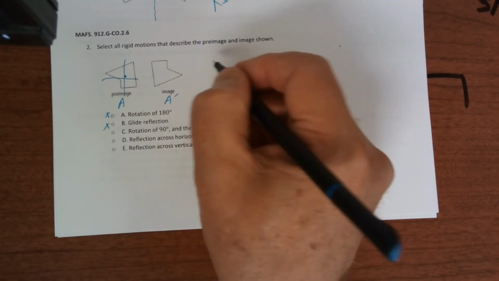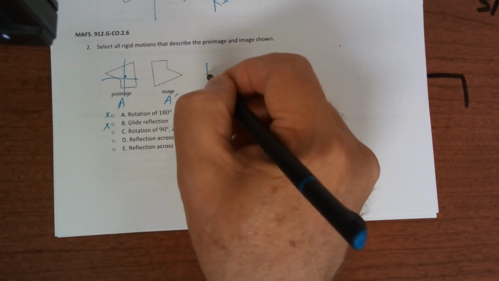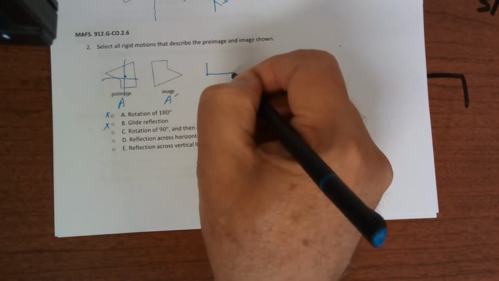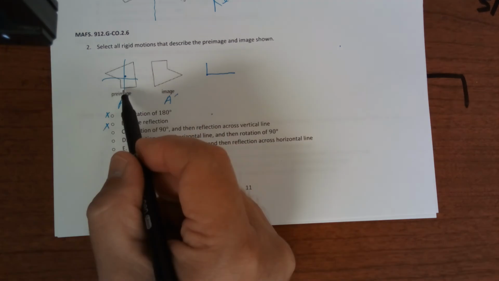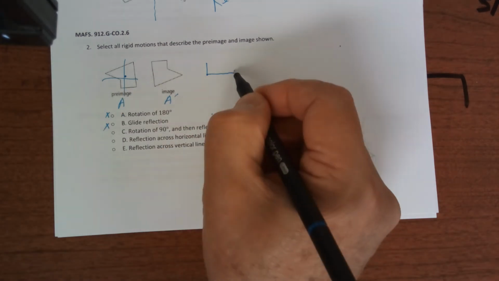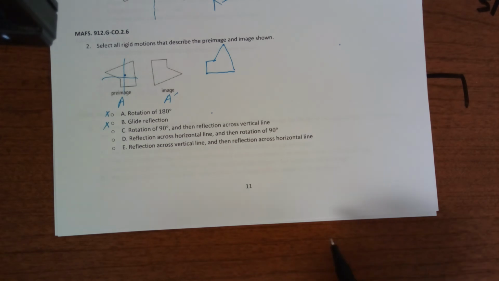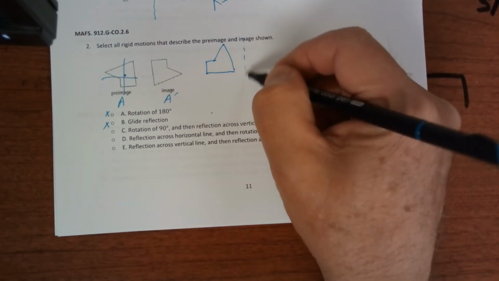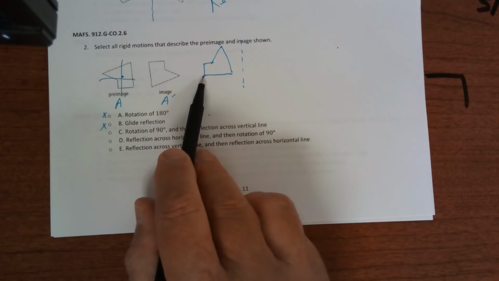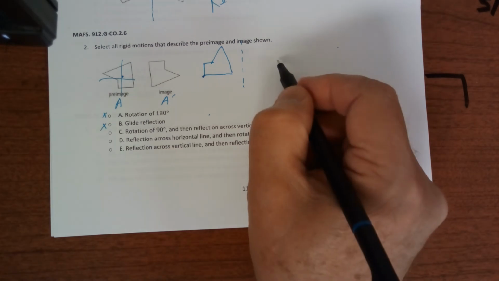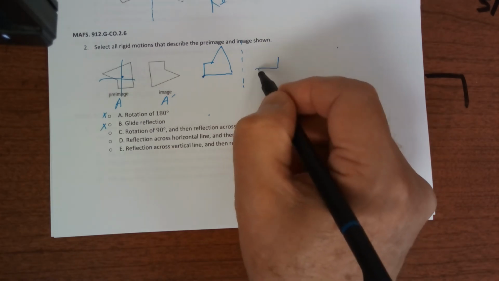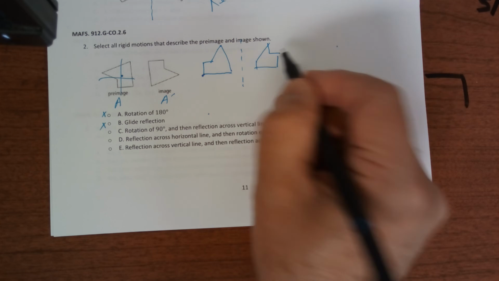I think it would look something like this. That's going to be laying flat, and then this is going to shoot up over. I think it's something like that if you turn it 90 degrees. And then if you reflect it over a vertical line, this part, the boot, would be facing over here somewhere. Something like this. Okay, so I don't think that's going to work.